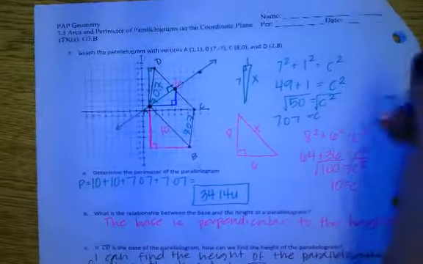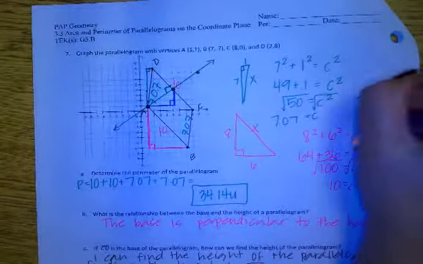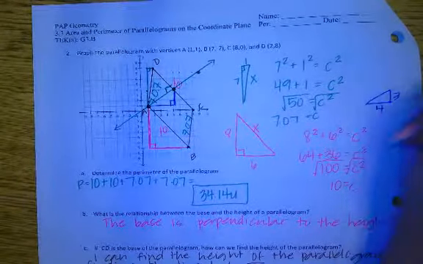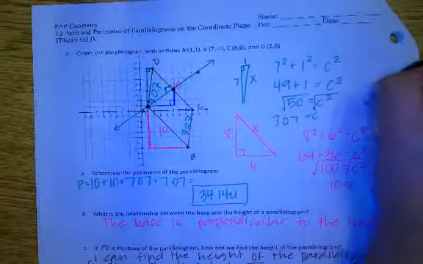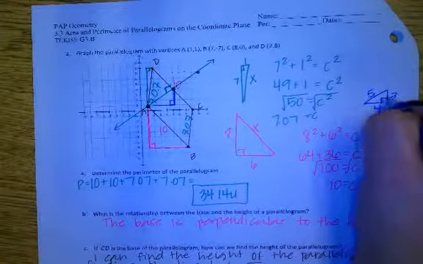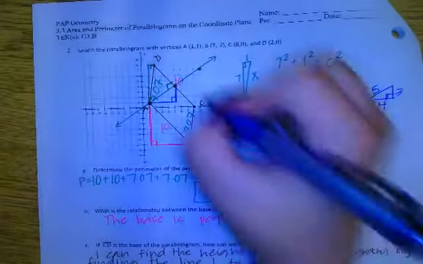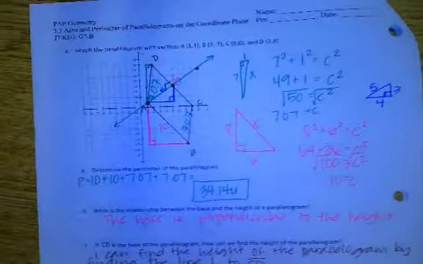What are my leg units? 4 and 3. 4 and 3, so what does that make my height? 5 units. 5 units, because of the Pythagorean triple. If you didn't know it, you could write it all out. Okay, so my height is 5 units.